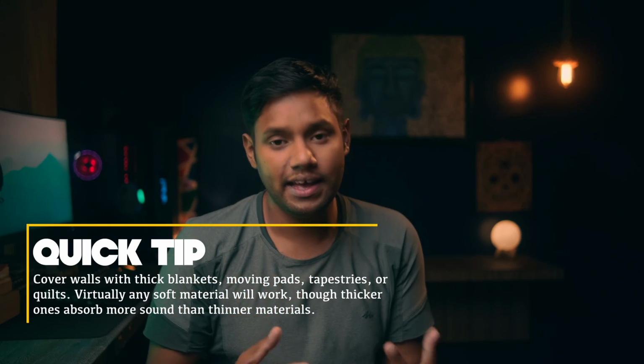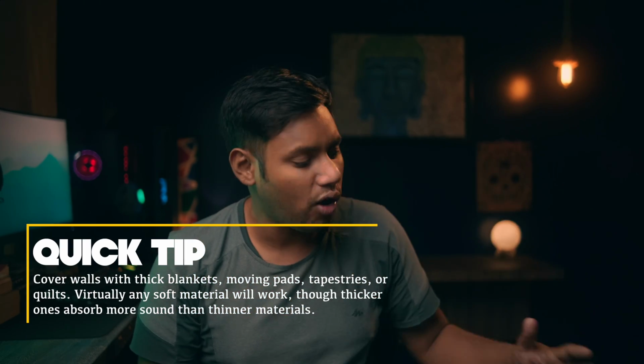I've already invested in the mic, in the light, don't have any money left. आपके साथ भी सिचुएशन आ सकती है. What you can do is use as much fabric as possible and lay it down on the floor.